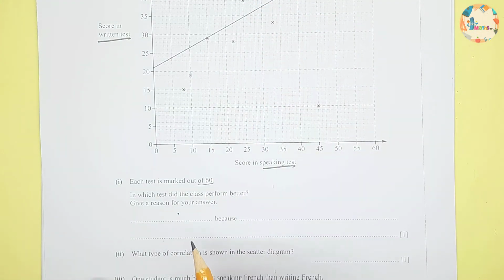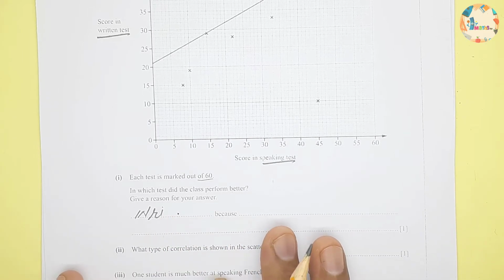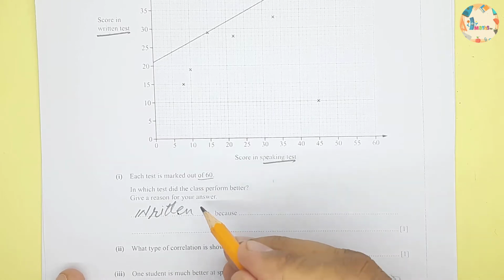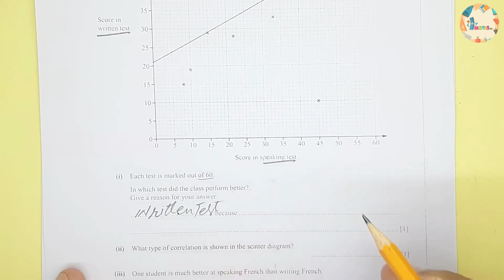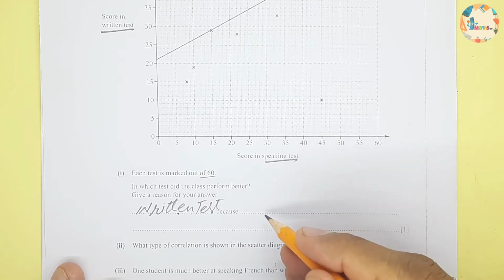So we will say that in the written test, I'll move the page, yeah, the written test we can give as the answer, and most of the students performed better in written.